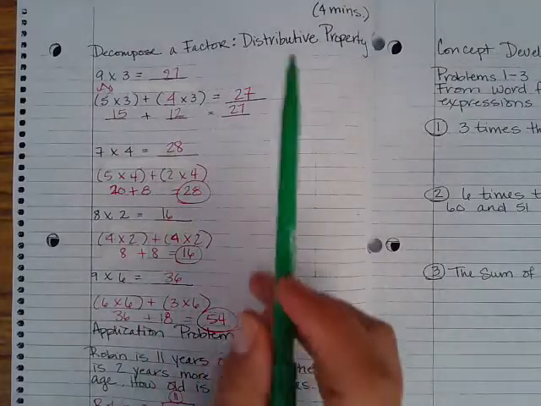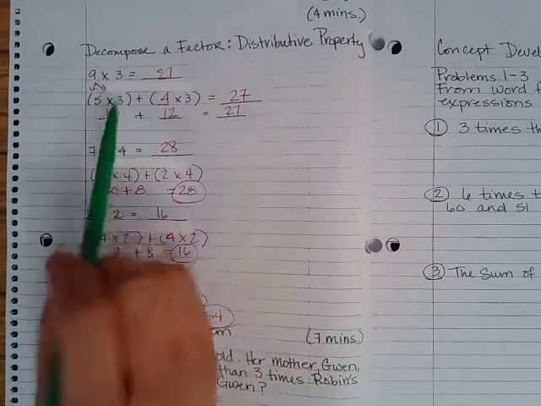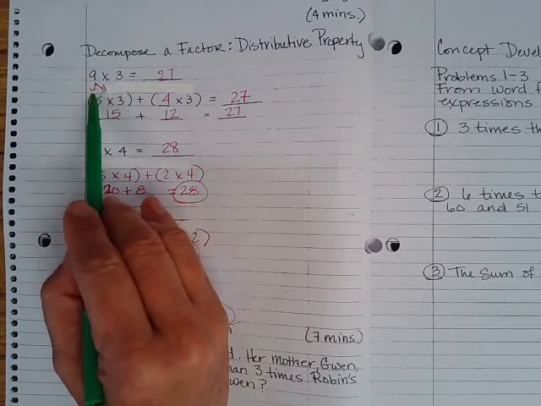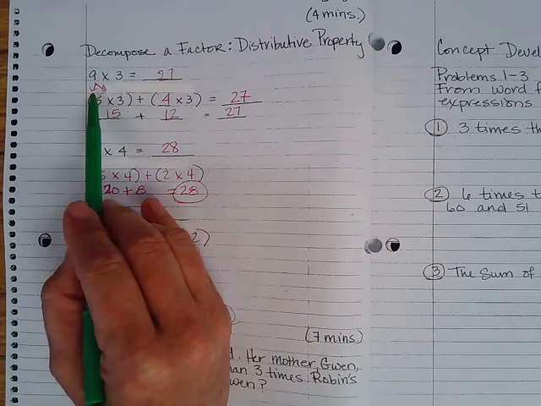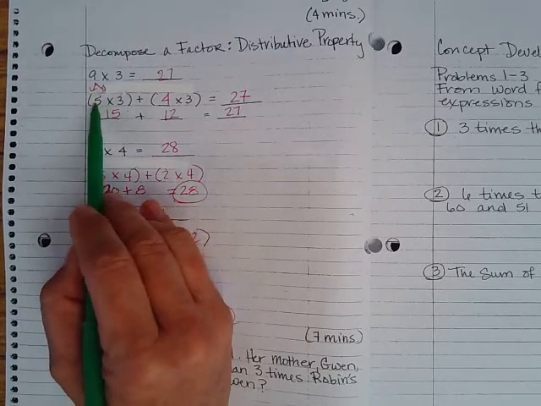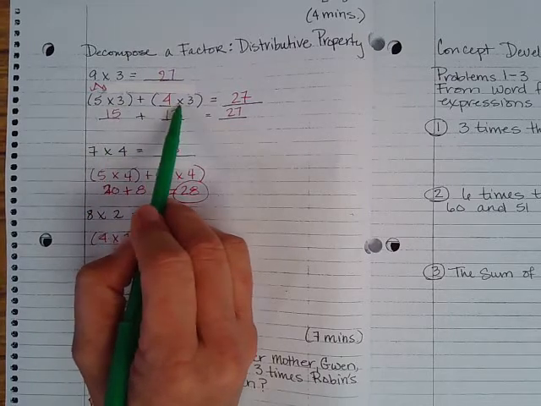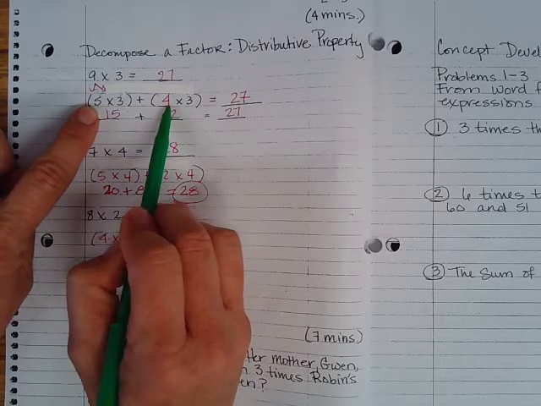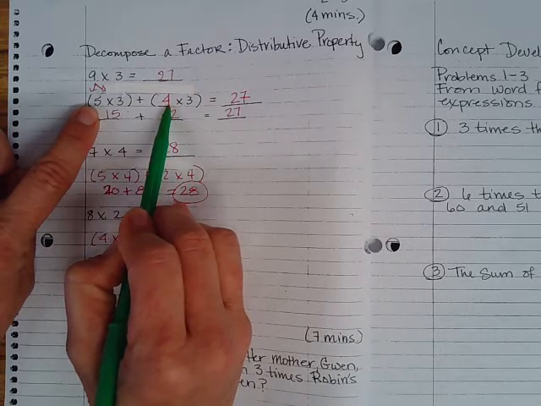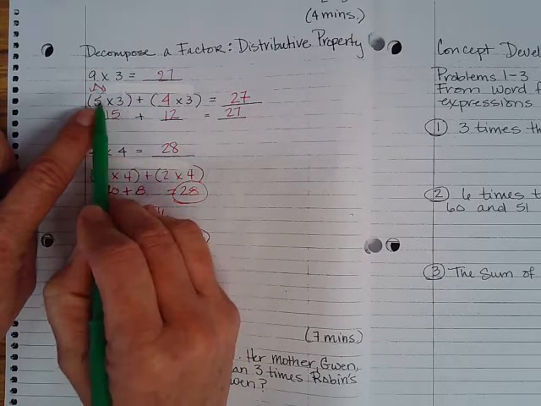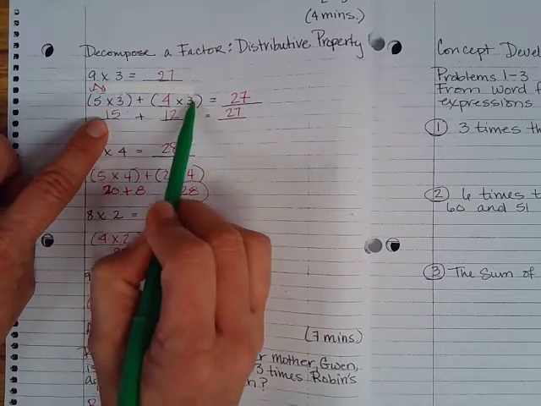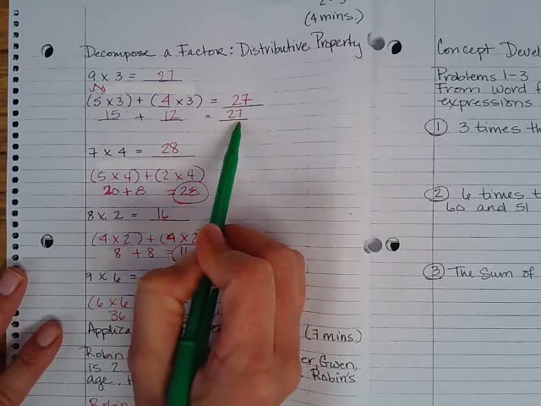All right, decompose a factor, distributive property. So 9 times 3 is 27, which we know. So now we're going to break up the 9 into something smaller, more bite size. So 5 times 3 plus 4 times 3. So I broke up 9 into 5 and 4. That's where that came from. So 5 times 3 is 15 plus 4 times 3 is 12, which equals 27.